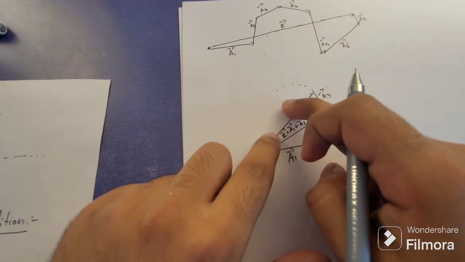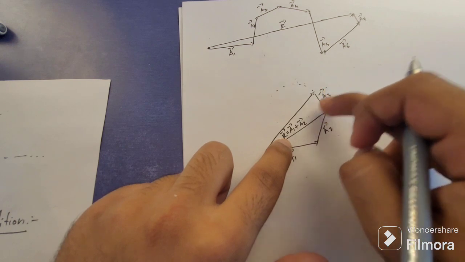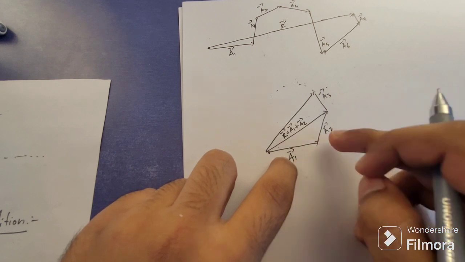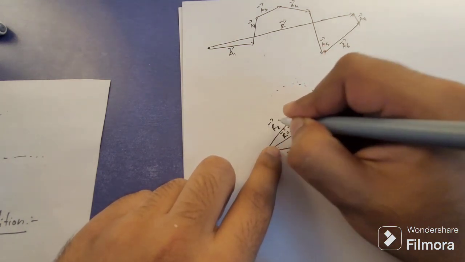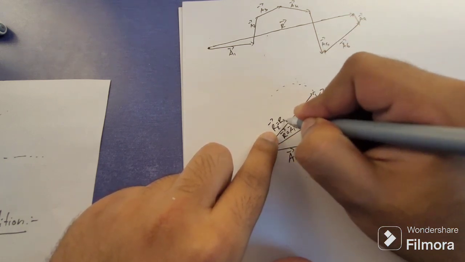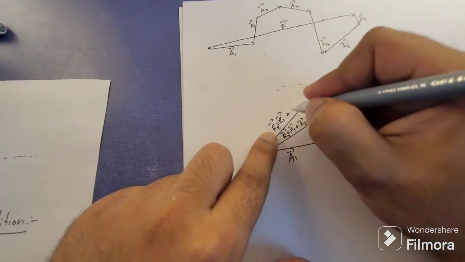Now this vector would be just r vector plus a3 vector, and r vector itself is the addition of a1 and a2 vector. So the second resultant vector equals the first resultant vector plus the next side of the polygon, which is the a3 vector.